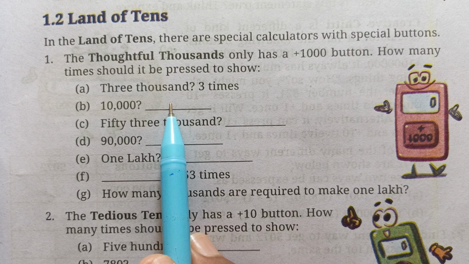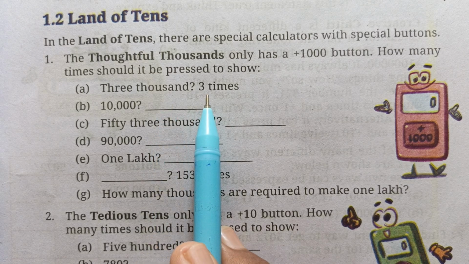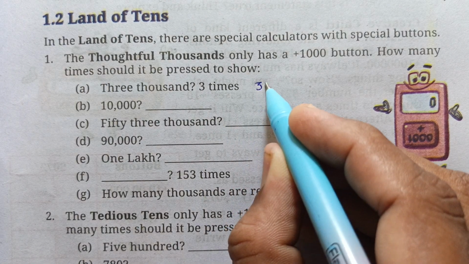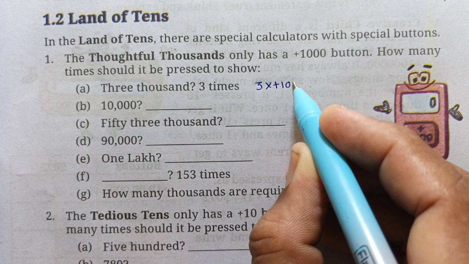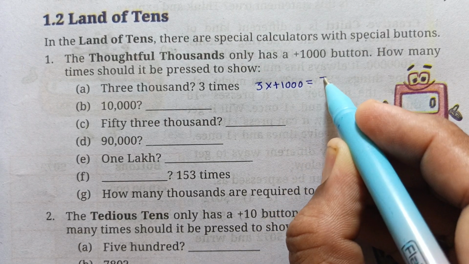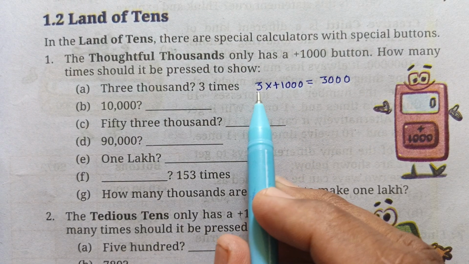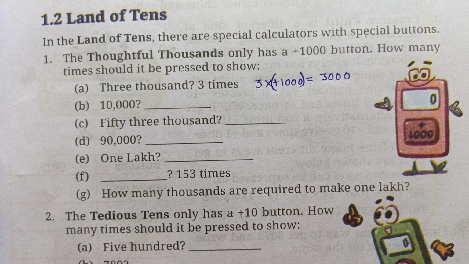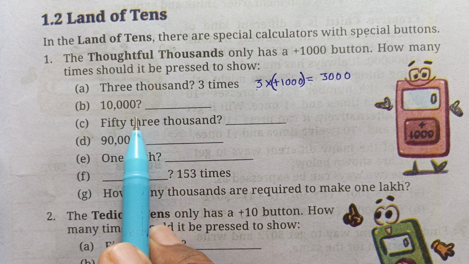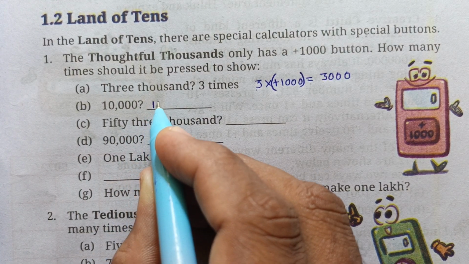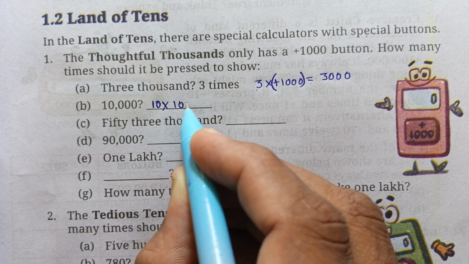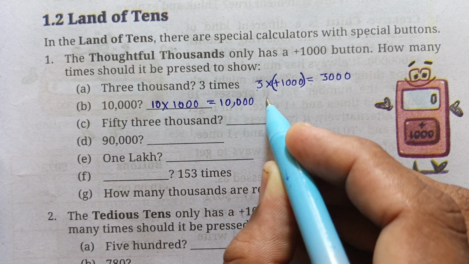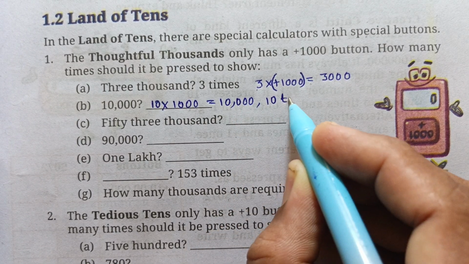First one is 3000. So to show 3000, we need to press 3 times because 3 into 1000 is equal to 3000. So we have to press this button 3 times. So B bit is 10,000. So if you press the 1000 button 10 times, we get 10,000. So answer is 10 times.